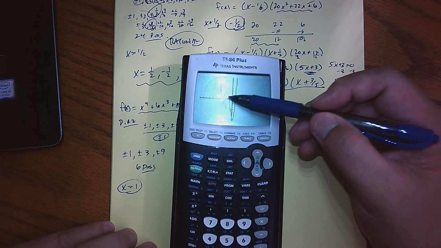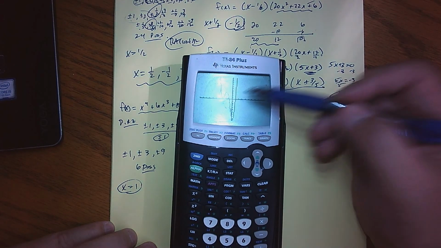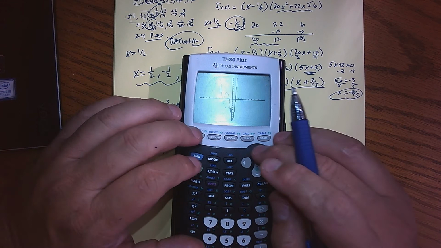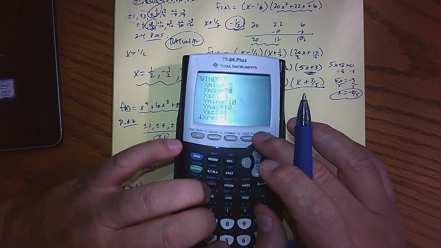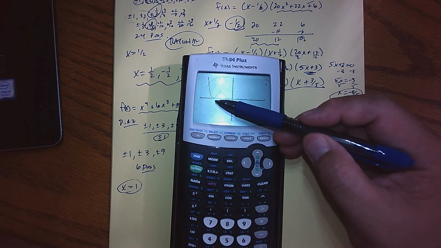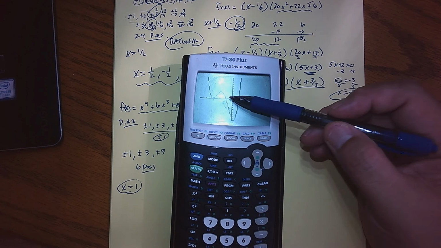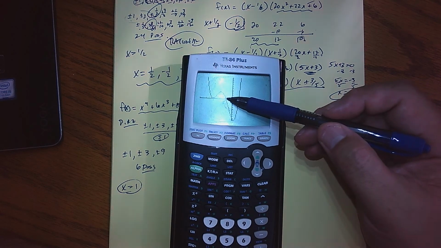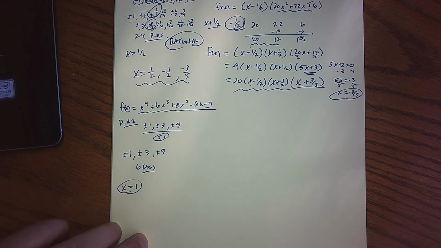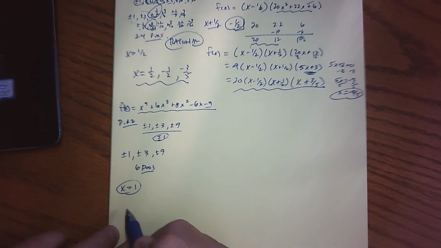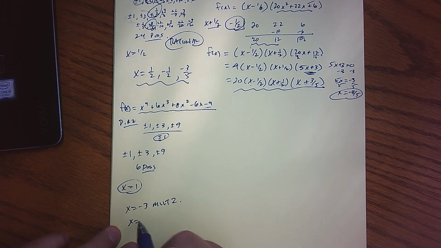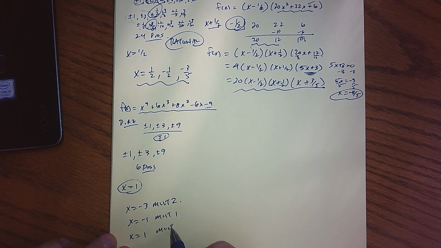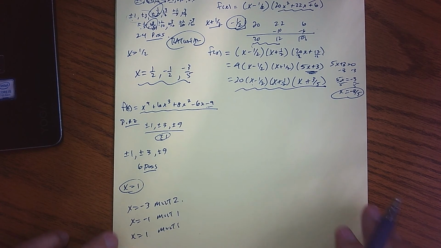So it looks like -3 is a culprit, -1 is a culprit, and 1. So let me go ahead and just zoom in on that x-axis. Let's go to -5 to 5 and take a closer look. So yeah, -3 looks like it's happening twice, then -1, and then +1. So from my list, it looks like we have x equals -3 with multiplicity 2, x equals -1 with multiplicity 1, and x equals +1 with multiplicity 1. That's what it looks like. So how do I be sure?